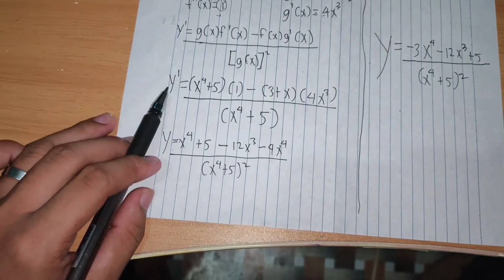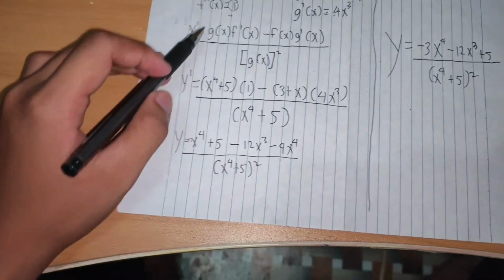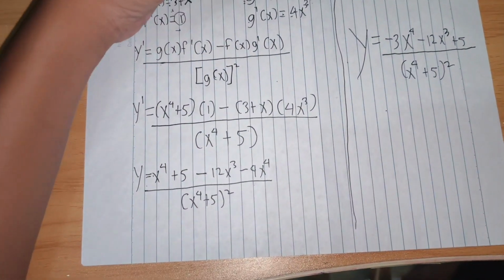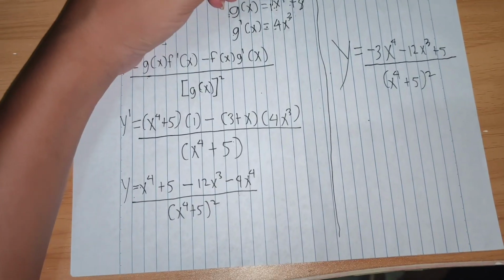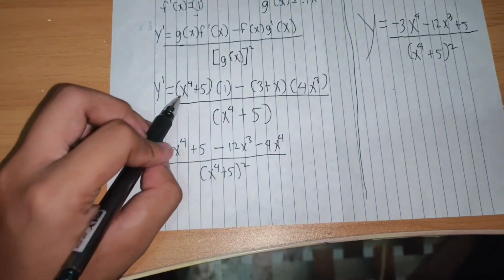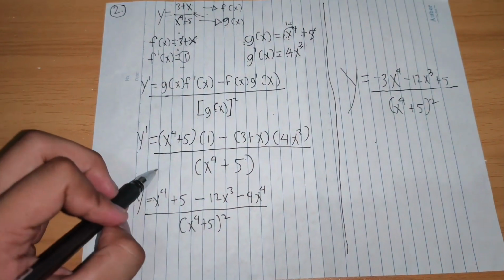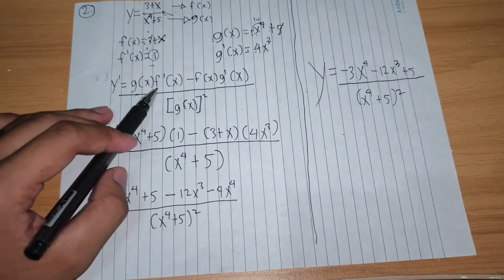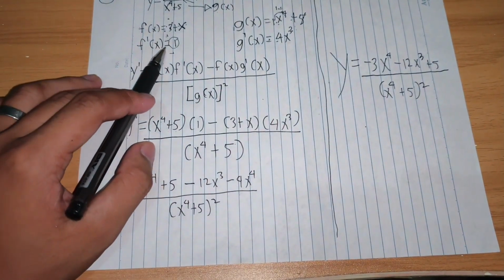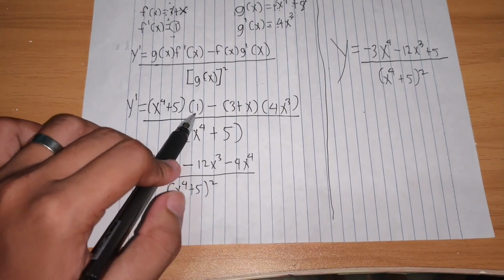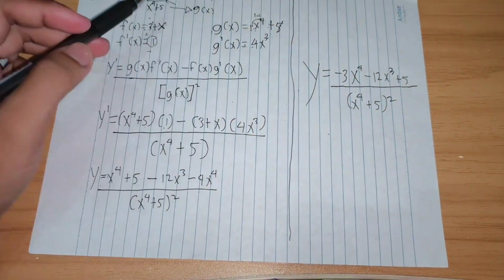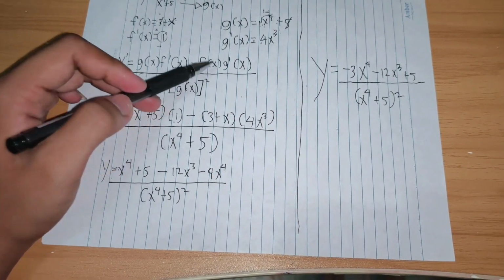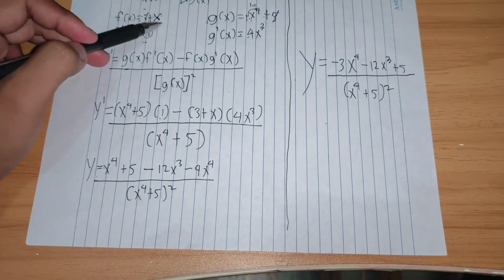So, y prime is equal to, since the value of g of x is x to the power of 4 plus 5, that goes first. Since f prime of x is 1, that's why we have the quantity 1 here, minus f of x, which is 3 plus x.